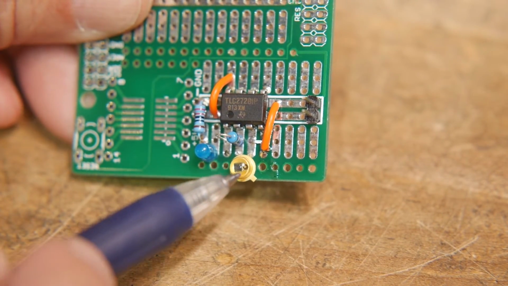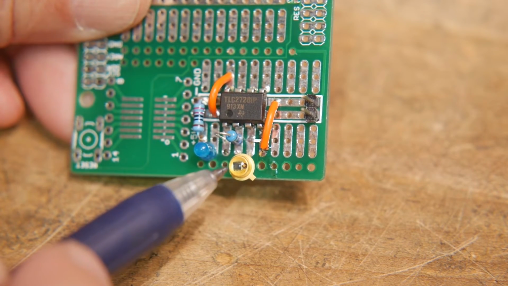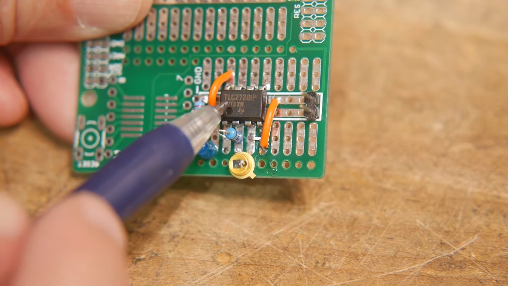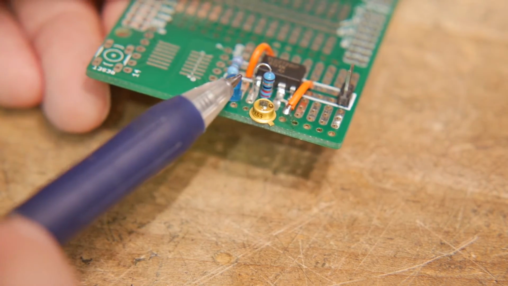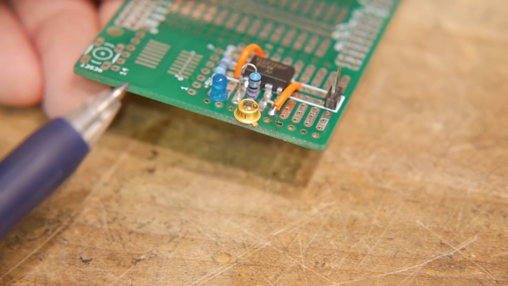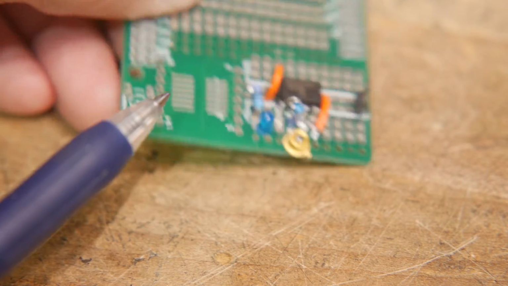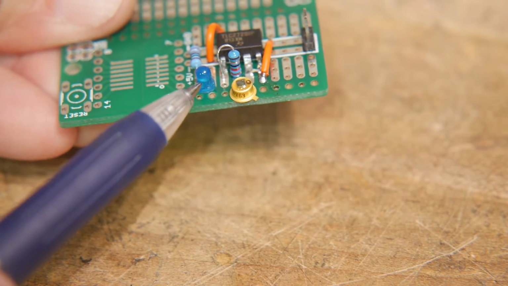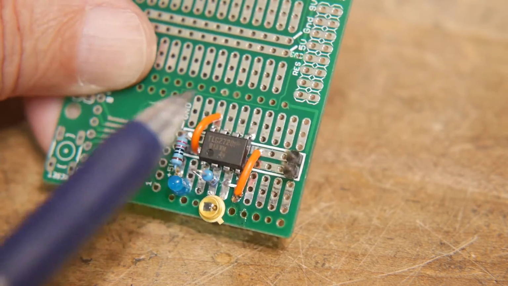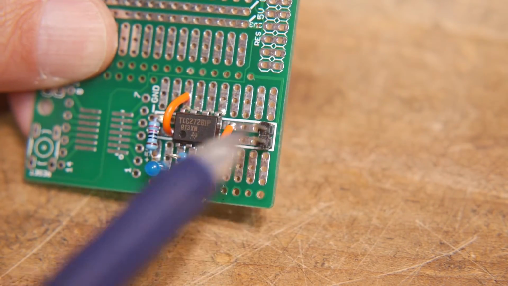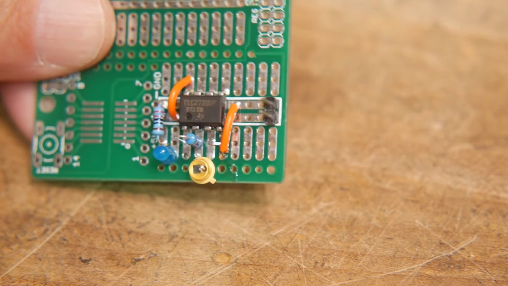Here's our photodiode down here at the bottom, and here's our op amp, and here's our feedback resistor, our 220 ohm feedback resistor. We have a blue LED right here, and we have our 220 ohm resistor right here, and that's it. We can put 9 volts on this thing and it should run.